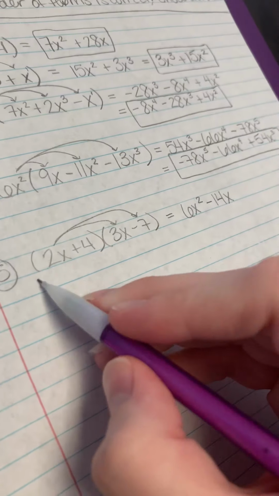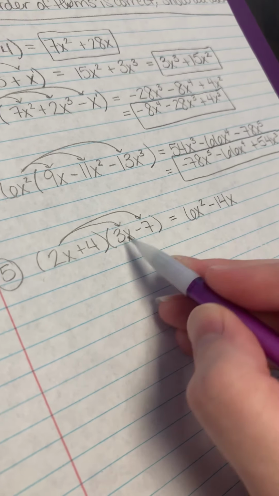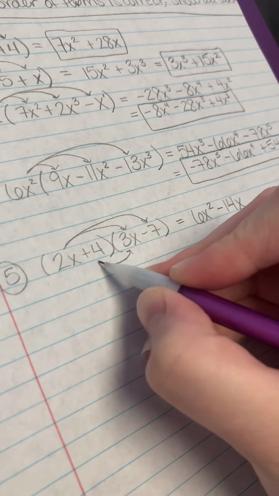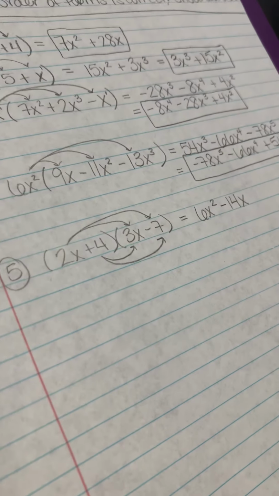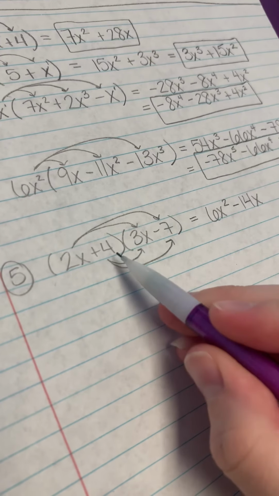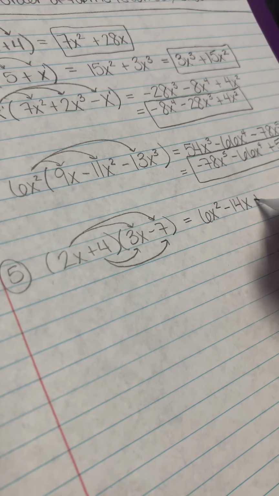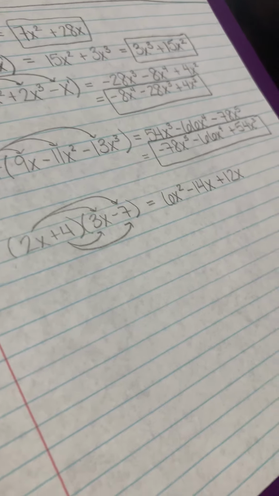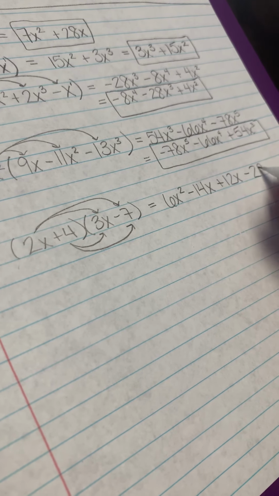Now that we've distributed that 2x to everything here, I'm going to go back and I'm going to take that positive 4 and I'm going to also multiply and distribute it to the 3x minus 7. So now I get 4 times 3x, which is positive 12x, and 4 times negative 7, which is negative 28.